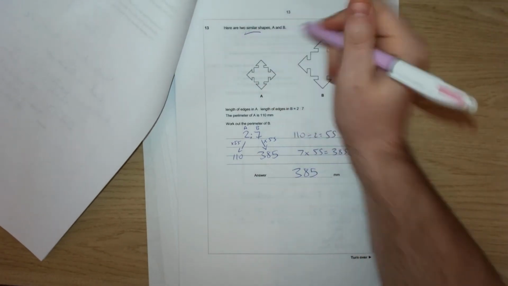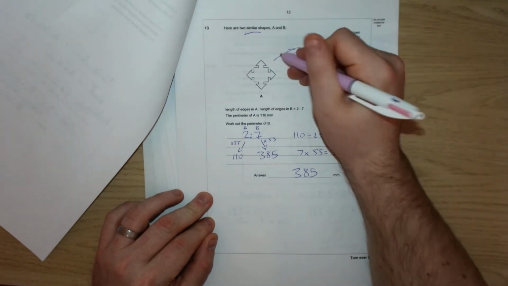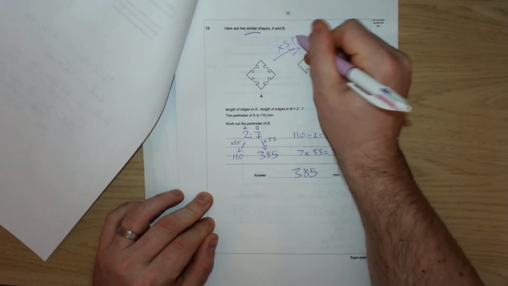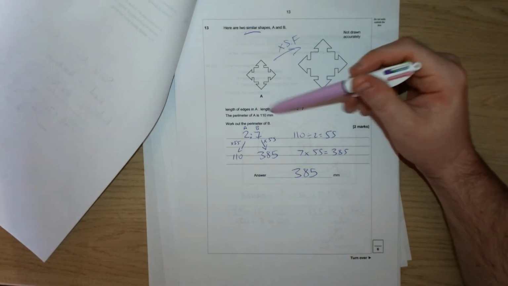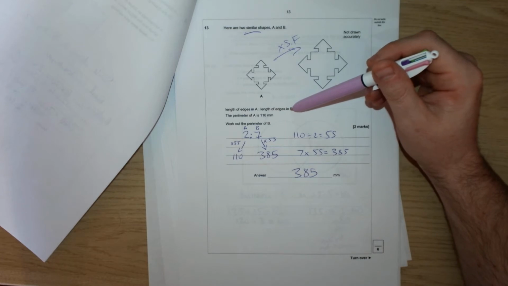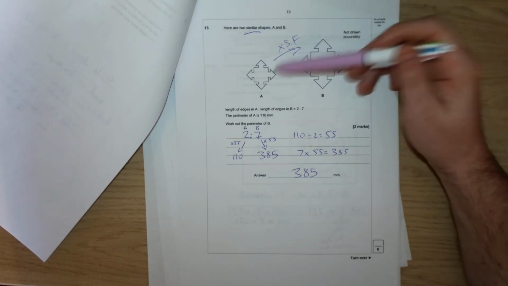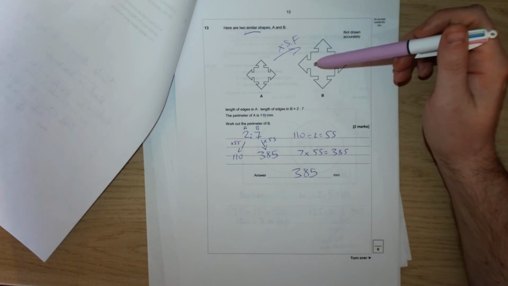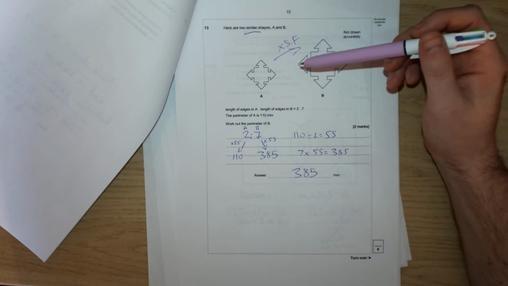Right, question 13. We've got 2 similar shapes. Similar shapes just means one is an enlargement of the other. So the relationships between the sides are the same, just to get from there to there, we have a fixed scale factor. So the length of edges A to the length of edges B is 2 to 7. So for every 2 here, you've got 7 here. Basically, this is 3.5 times bigger. That's basically how you can put it.